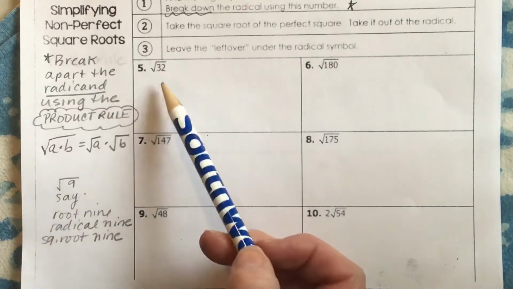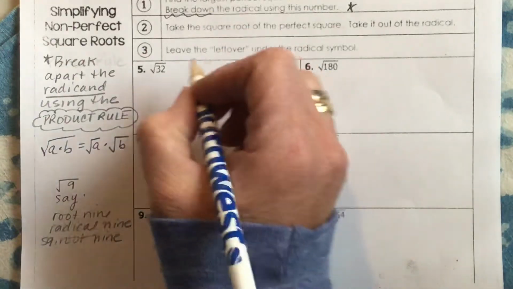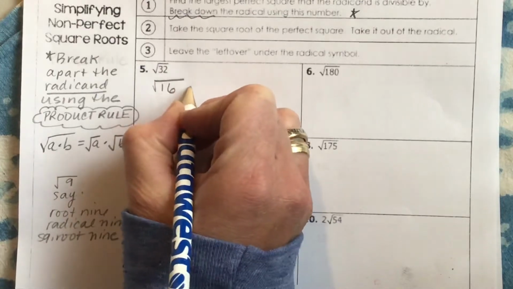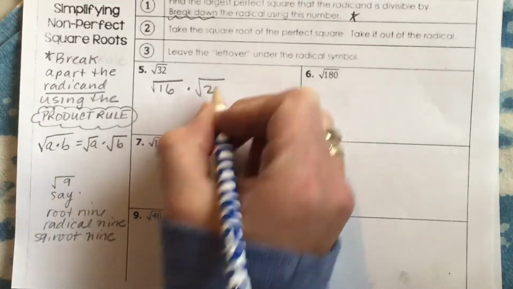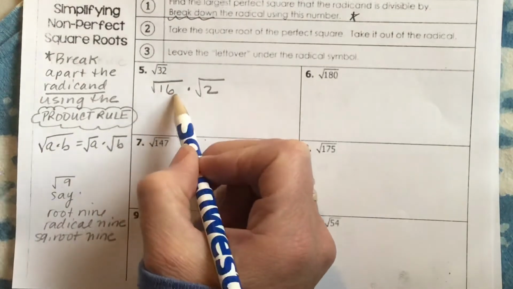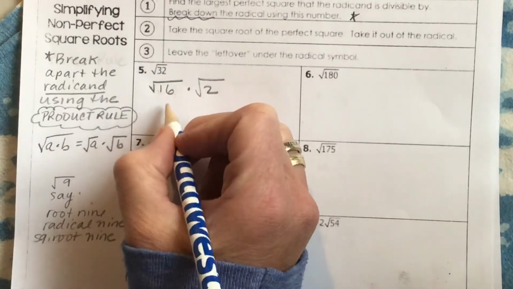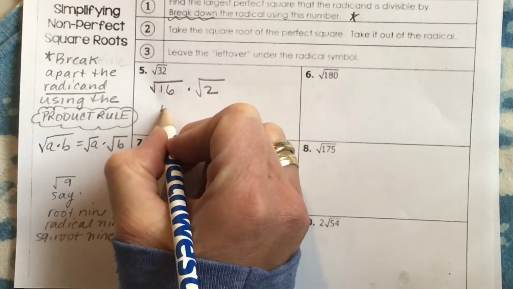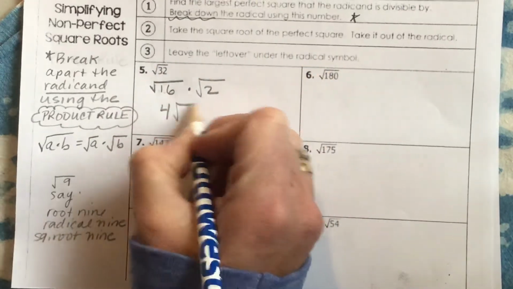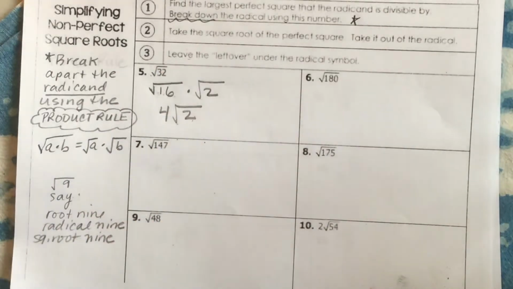So if I look at root 32, I can break that apart. I know that that also means the square root of 16 times, because I'm going to think about my product rule, times the square root of 2. Okay, well, can I break apart 16 into its square root? I can. The square root of 16, that is a perfect square, is 4. And it says for number 3, leave the leftover under the radical symbol. So the answer to the square root of 32 is 4 root 2.